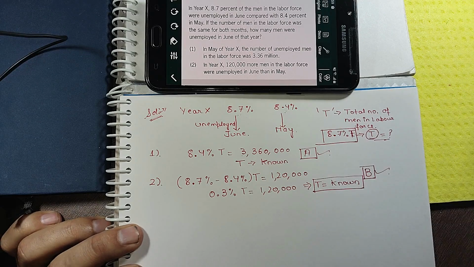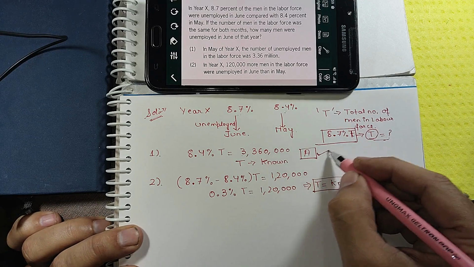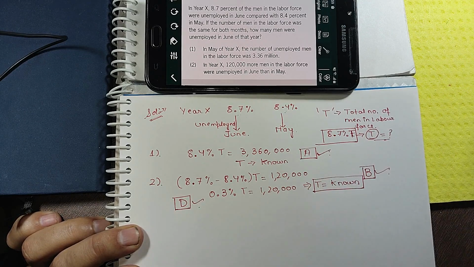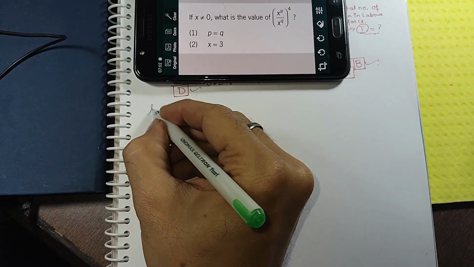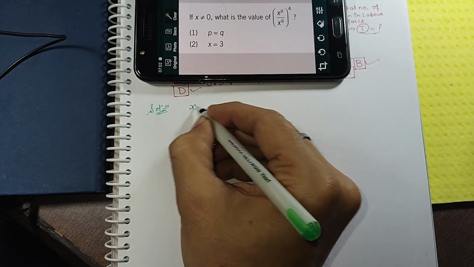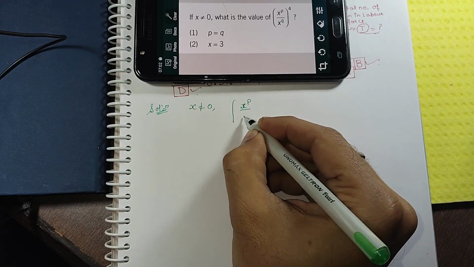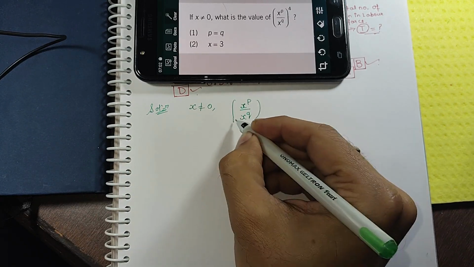So in the scenario where both the statements alone are sufficient to answer the question, I will mark the option D, that both the statements are individually sufficient to answer the question. If x is not equal to 0, we need to find the value of (x^p / x^q) whole raised to power 4.